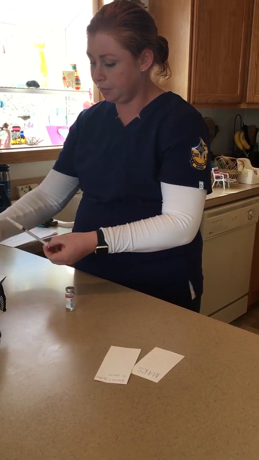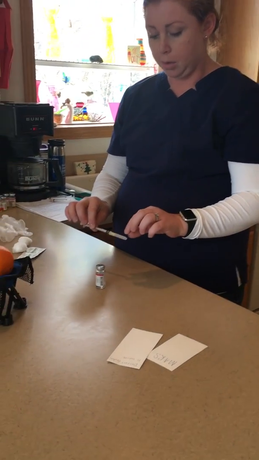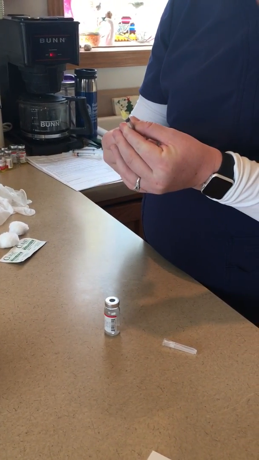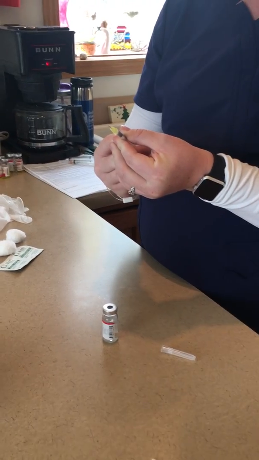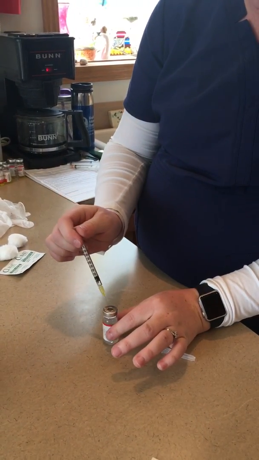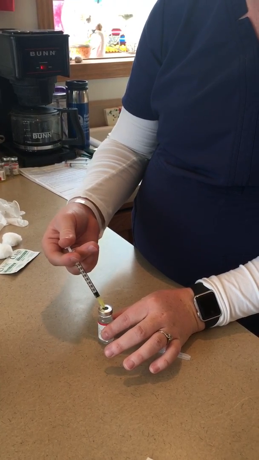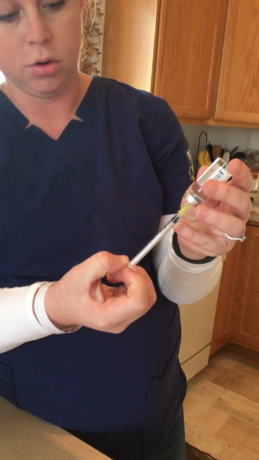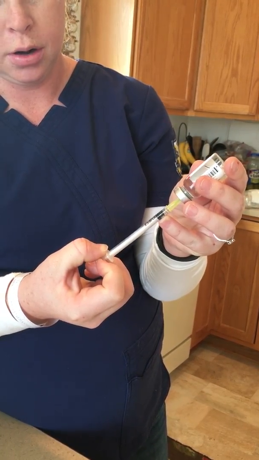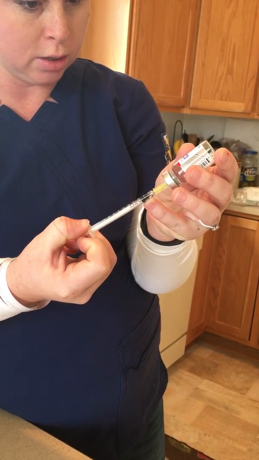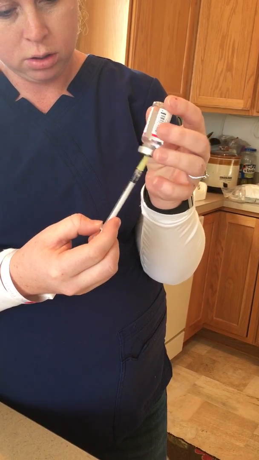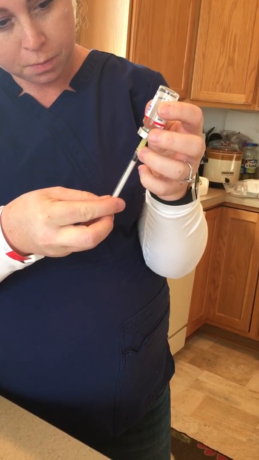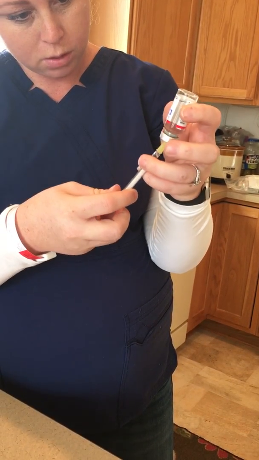open my syringe and uncap my needle without touching anything. I'm going to withdraw 0.1 milliliters of air so that I can inject it into the medication vial. Then I'll withdraw 0.1 milliliters of my medication, making sure that I don't have any air, and I do, so there we go.